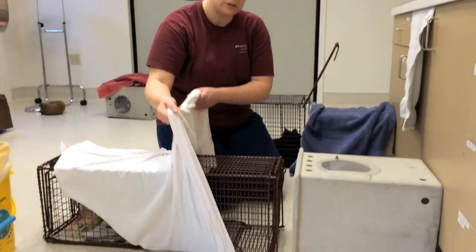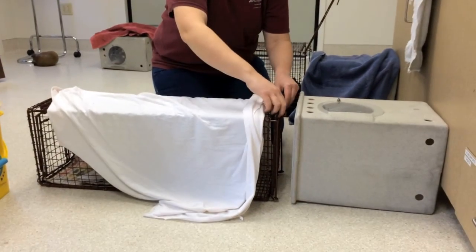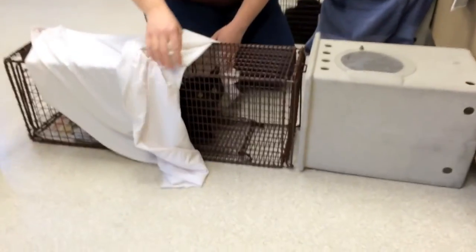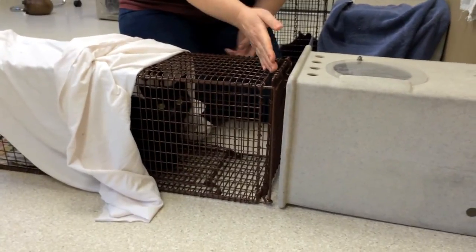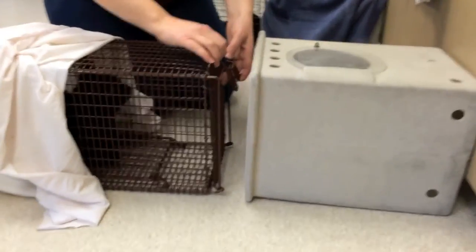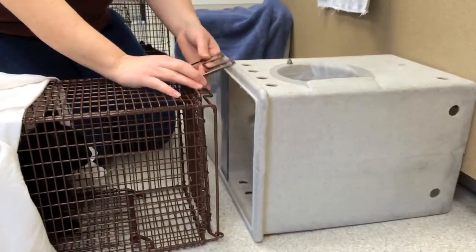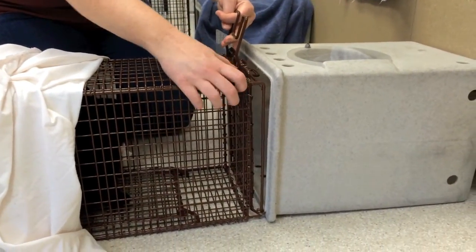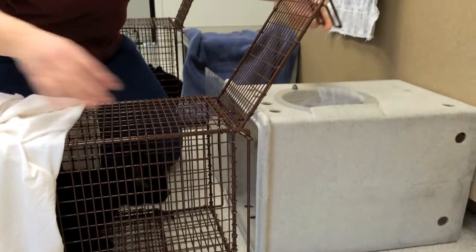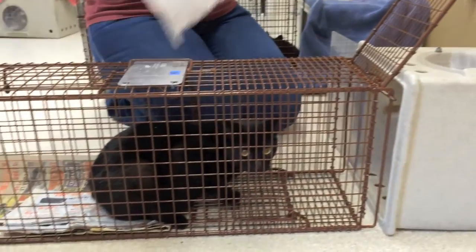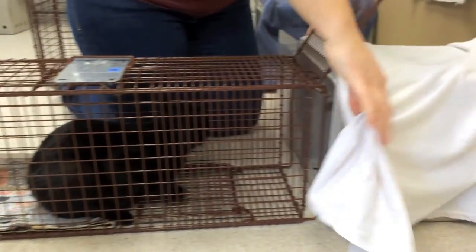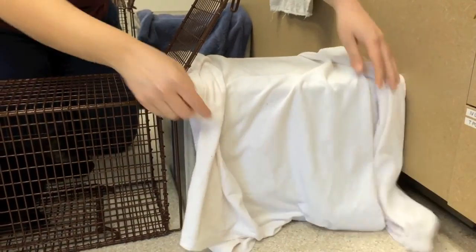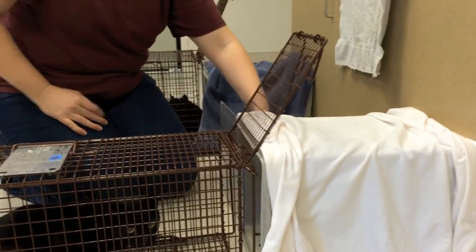Same thing, I'm going to uncover this portion, deter the cat from going to this side of the trap where my fingers are while I fiddle with this door. Put this door right up against here, set this trap open, uncover this portion of the trap, cover the portion I want him to go into, and let him investigate the trap, the box that I want him to go into.